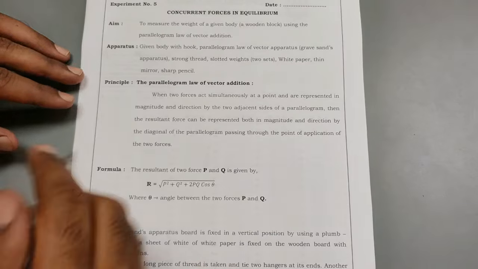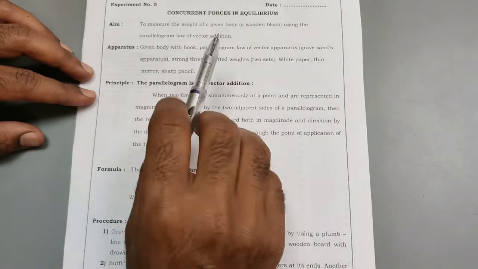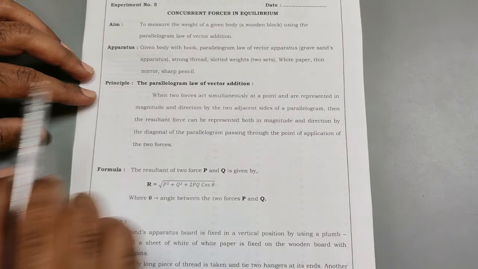Okay, we'll go for the principle. The principle of this experiment is the parallelogram law of vector addition.